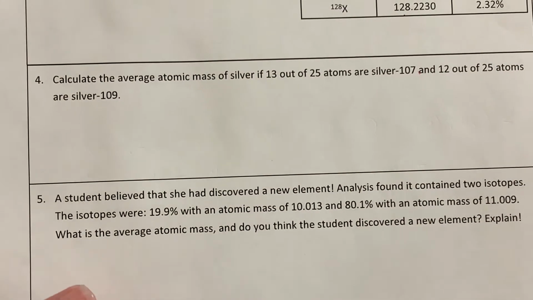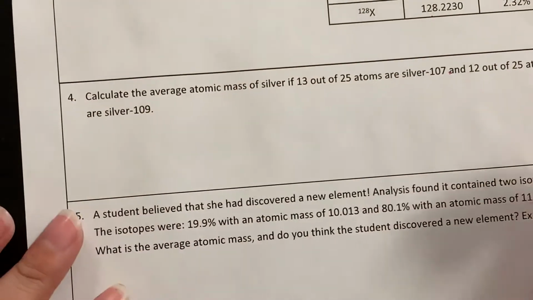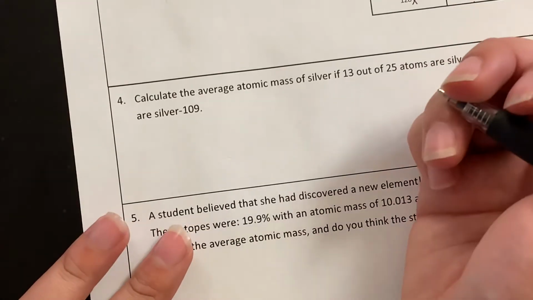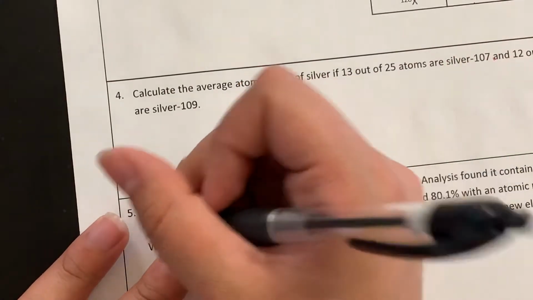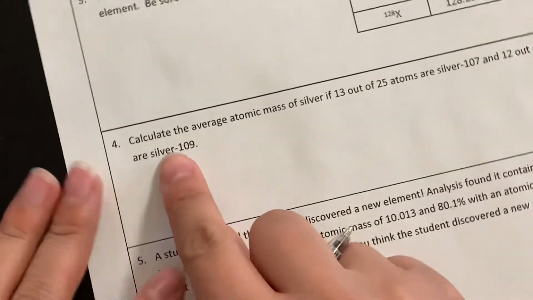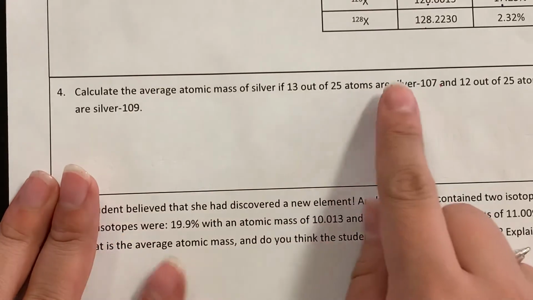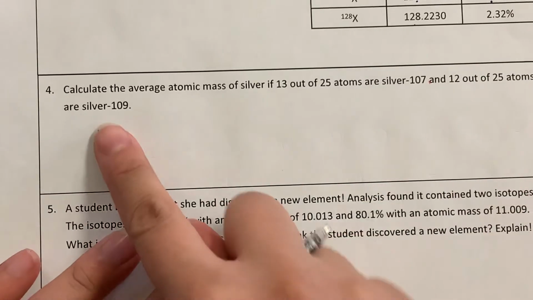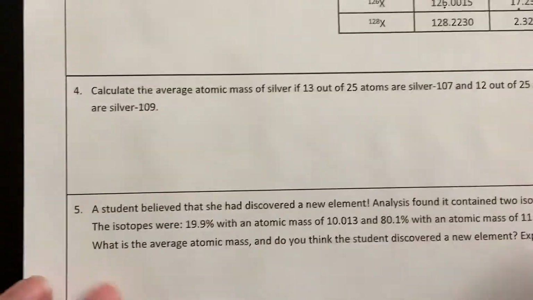Now, what about this one? Number 4, I'm not given a blatant percentage, am I? However, a fraction, how do I convert that into a percentage, or more so into a decimal? So this is actually easier. How many isotopes am I dealing with here? I'm dealing with silver 107 and I'm dealing with silver 109, right?